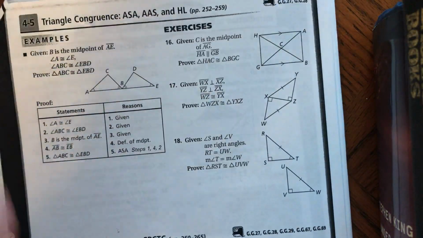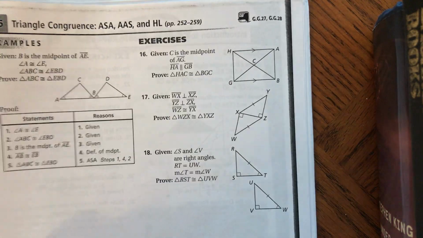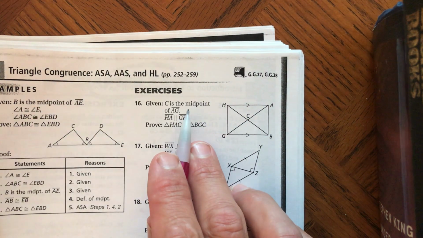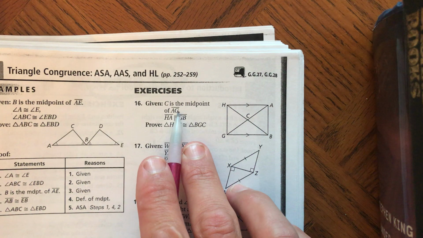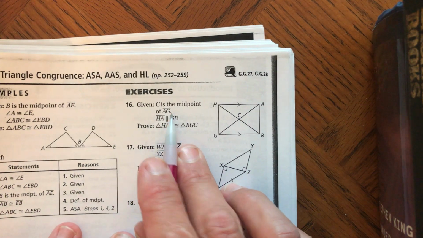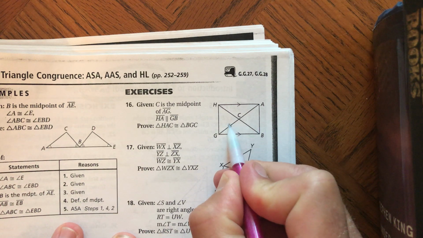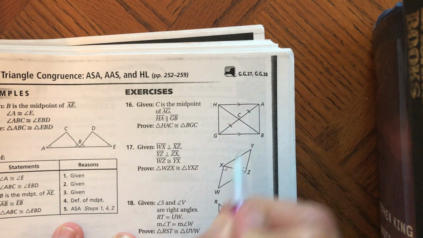All right, this is number 16. Number 16, I think I'm going to just talk you through. So on this question, it says C is the midpoint of AG. So what that means is if C is the midpoint of AG, that means that these two segments are congruent.